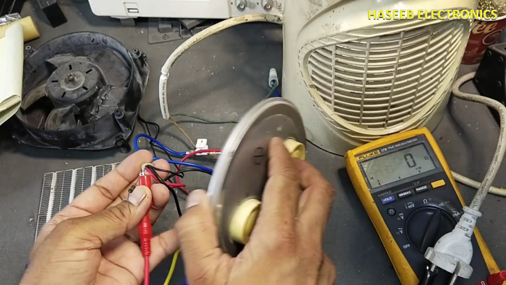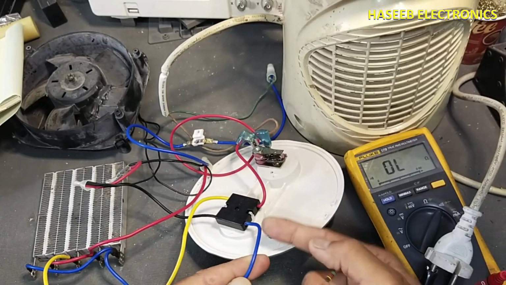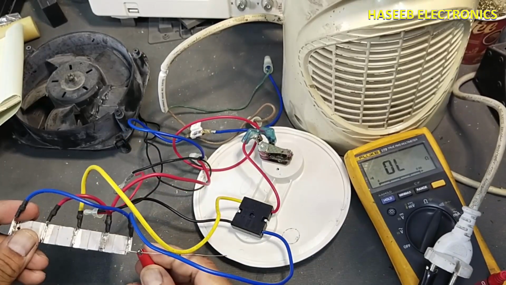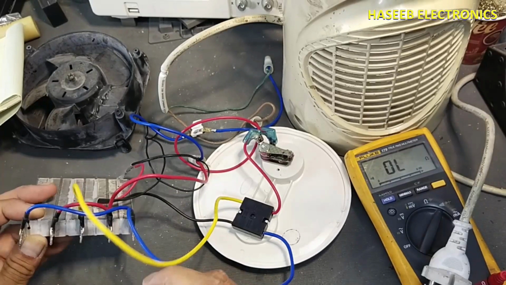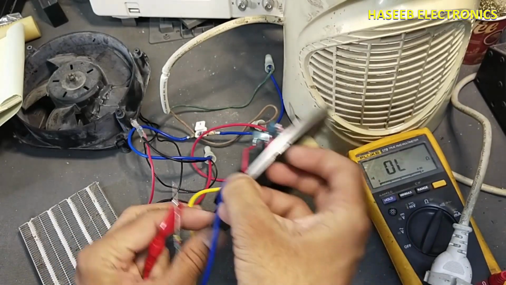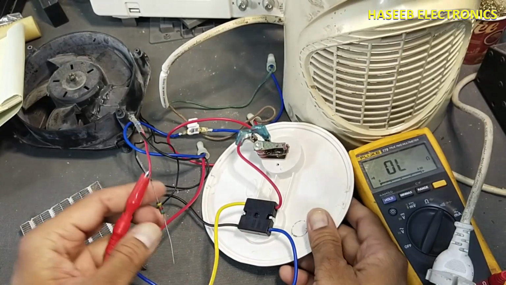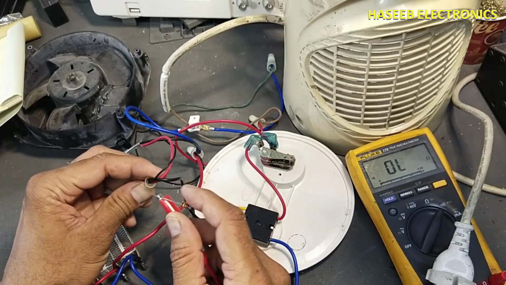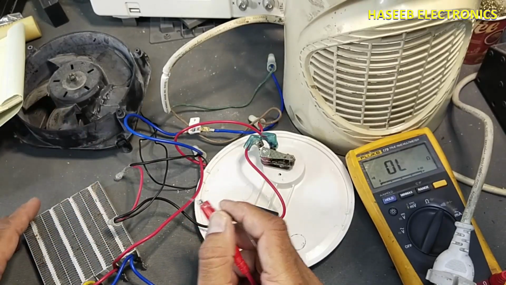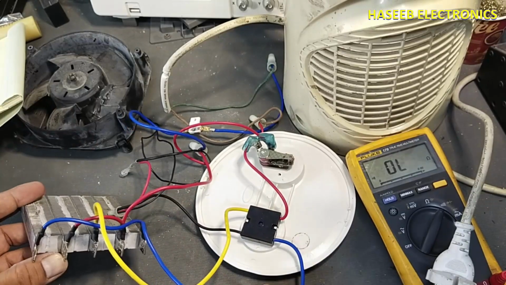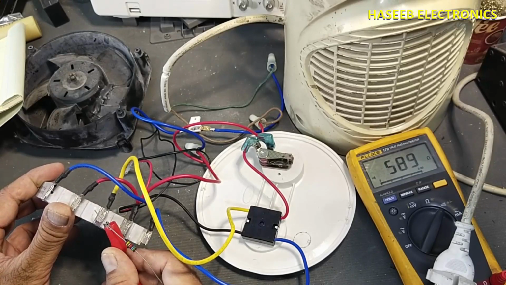At this time we will not find continuity at this wire, that is for the heater, and we will not find continuity here. Now move to the first position, the first heater, low heat. At low heat we will find continuity at this motor pin, fan motor, so the fan motor will work, and we will find continuity at this blue wire, but we will not find continuity at the yellow wire.